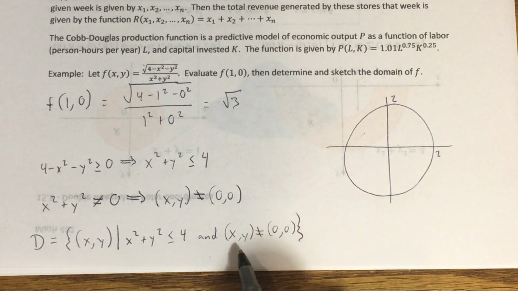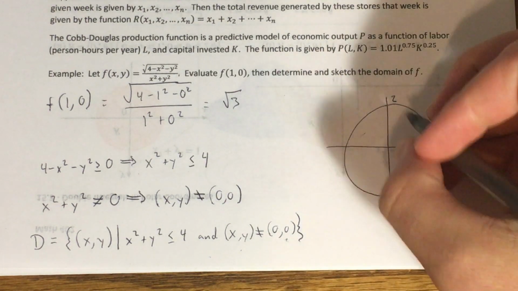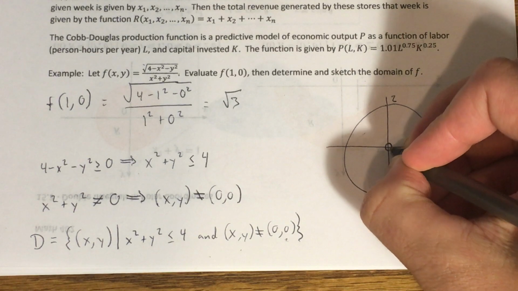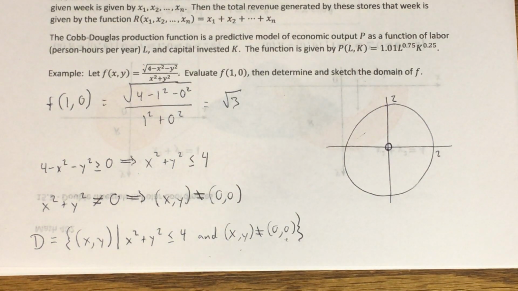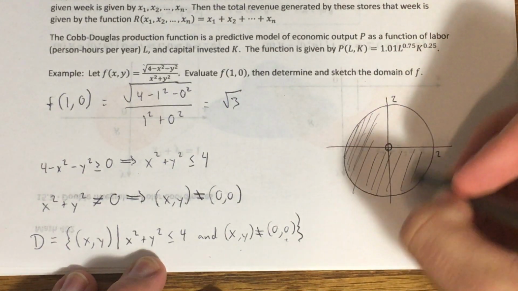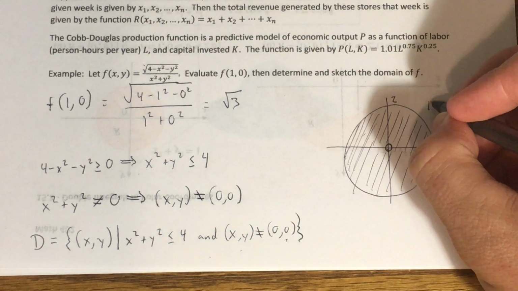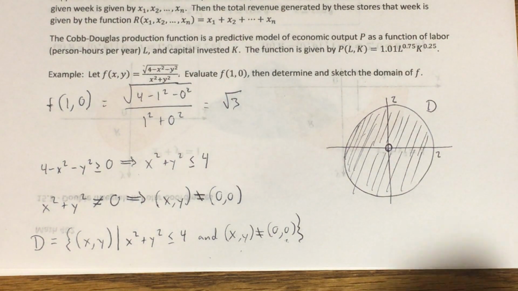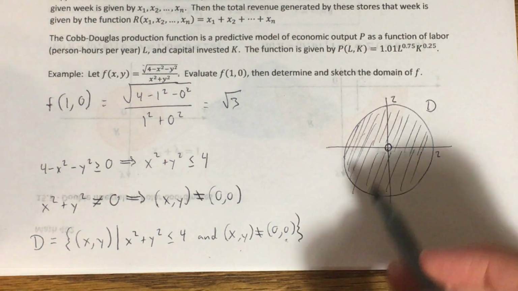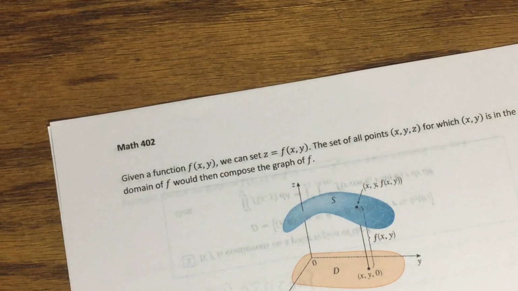Except we want to be careful because one of the points in the circle shouldn't be included, the origin in particular. So I can put an open circle around the origin to indicate that that doesn't belong to our domain. So that would be the domain D. I'll label it D. Sometimes this is called a punctured disk because it has a hole in the middle. Okay, let's move on.